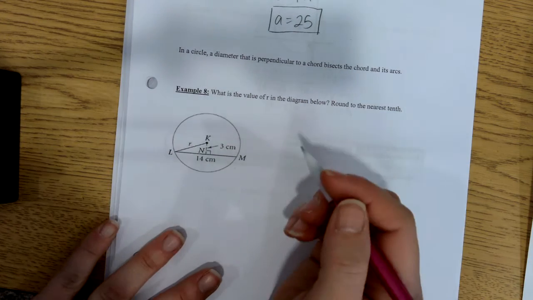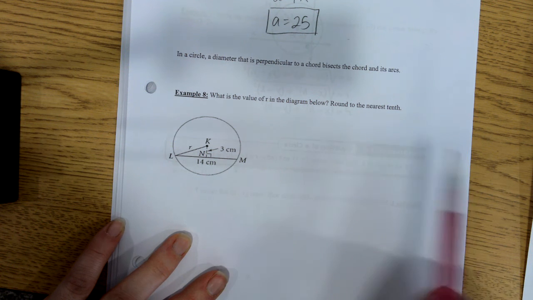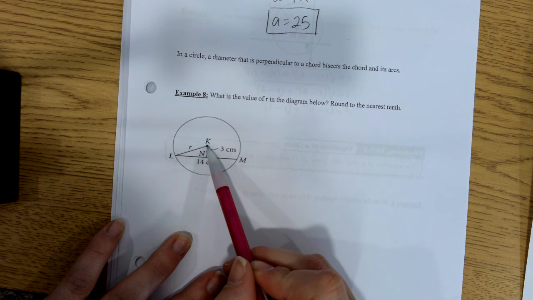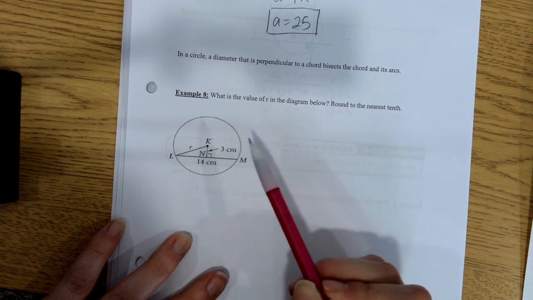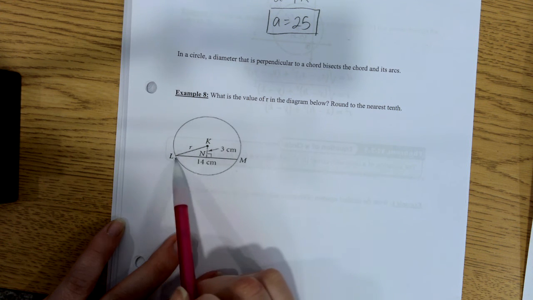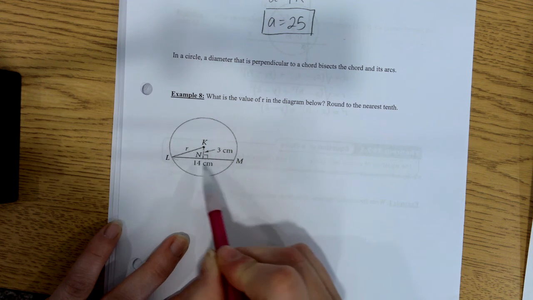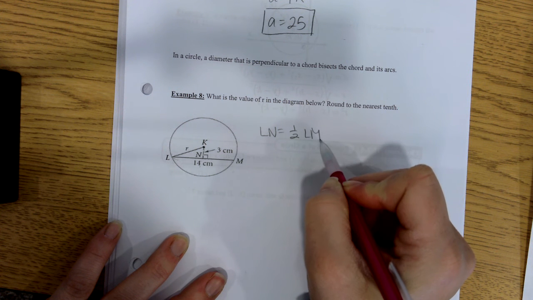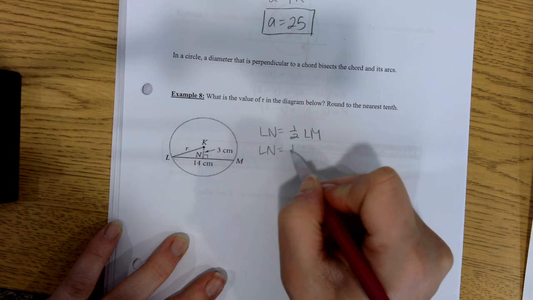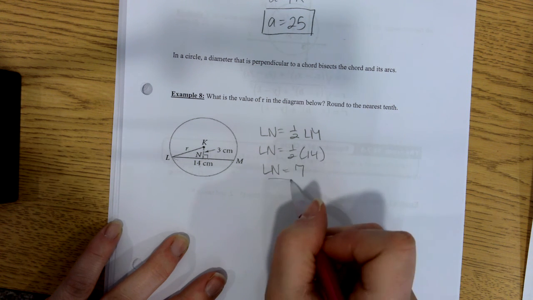Okay, just turned on another light to try to make it a little lighter on the paper. Okay, so it says example 8, what is the value of R in the diagram below, round to the nearest tenth? So R is here. And we know that KN is 3 centimeters, so we need LN. So we can see that LN is half of LM, which is 14. So LN equals 1/2 of 14. So LN equals 7.